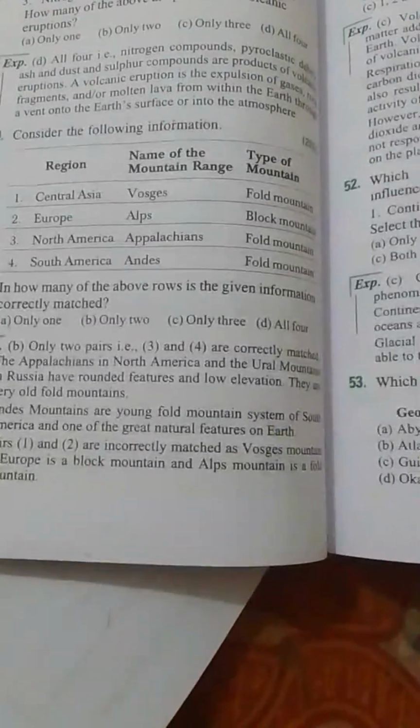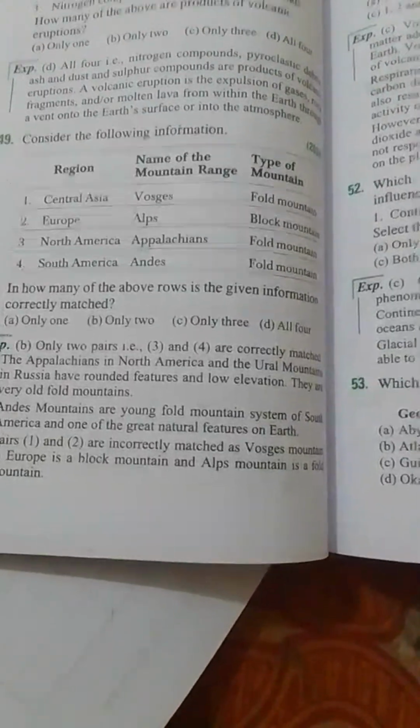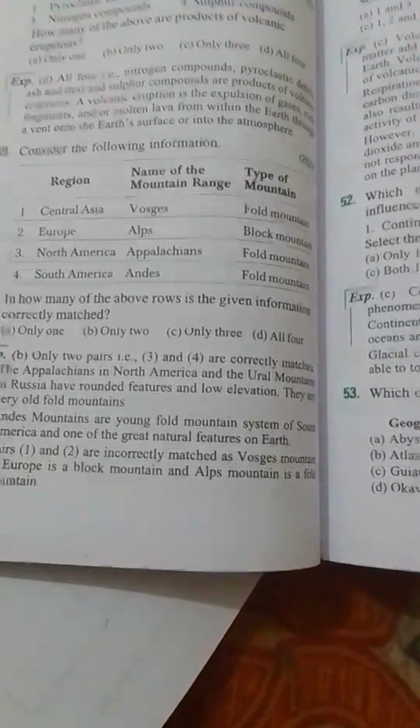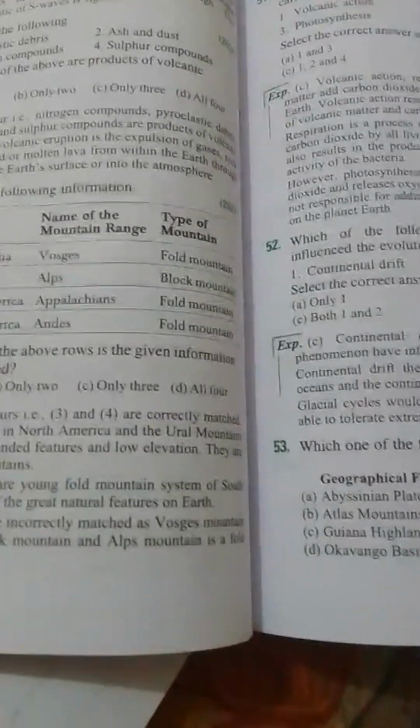Actually, how many of the above rows in the given information correctly match? Only two pairs correctly match.